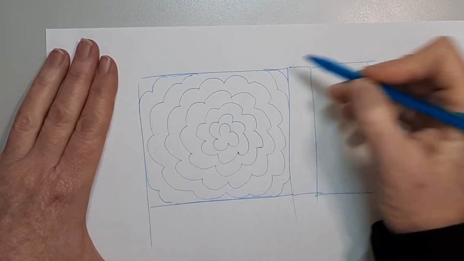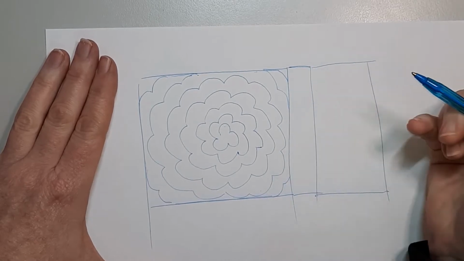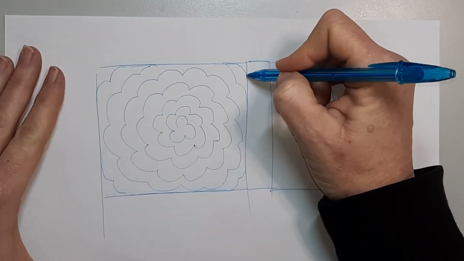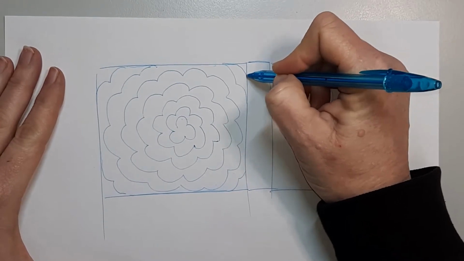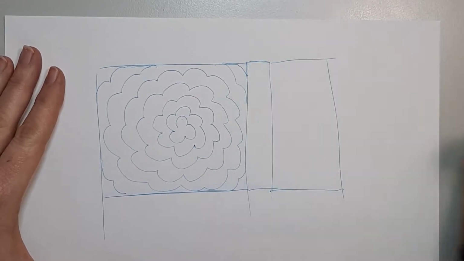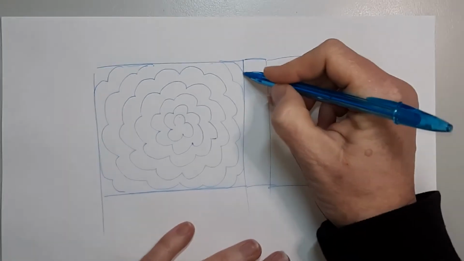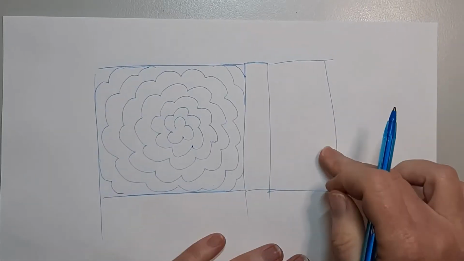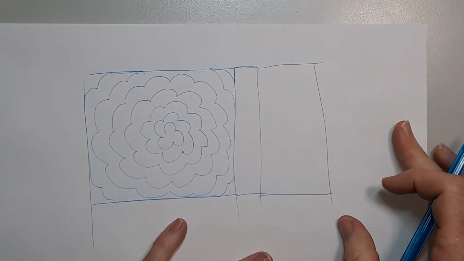Then I would come up here, sneak my way along the sashing. Actually, probably I wouldn't. I would end off here or stitch off to the side so that I don't have an end right here.